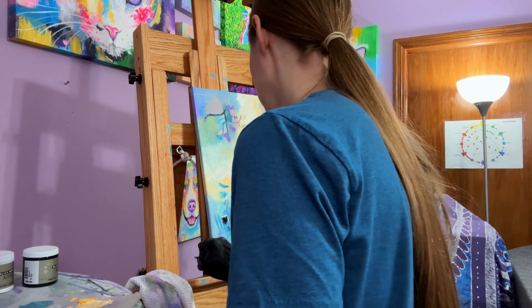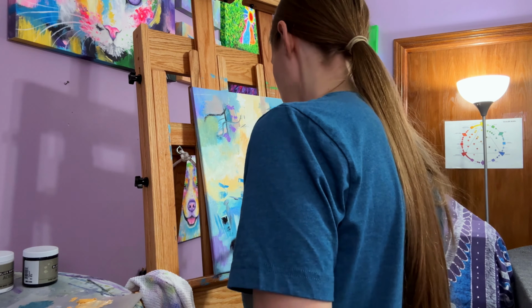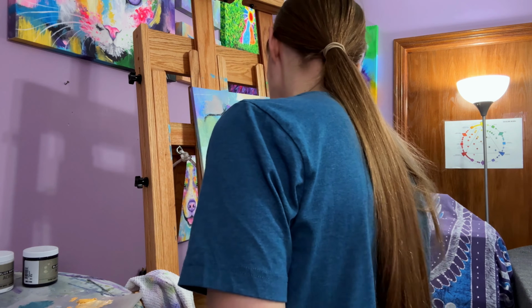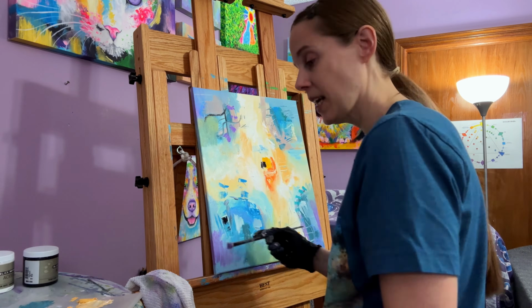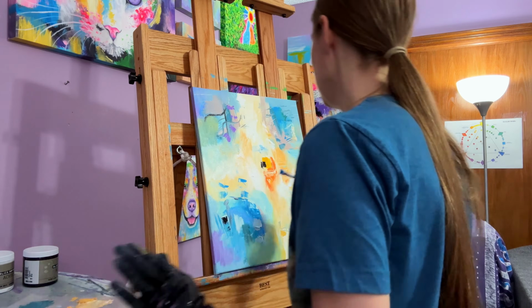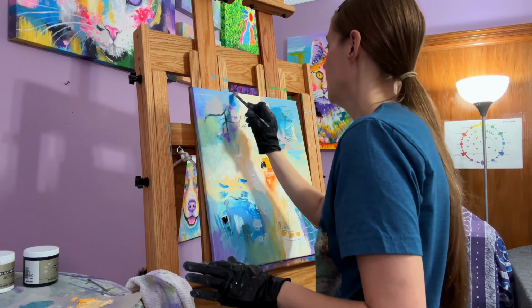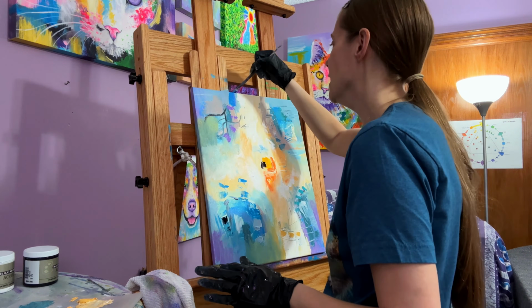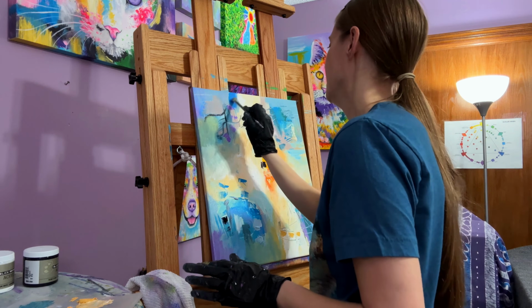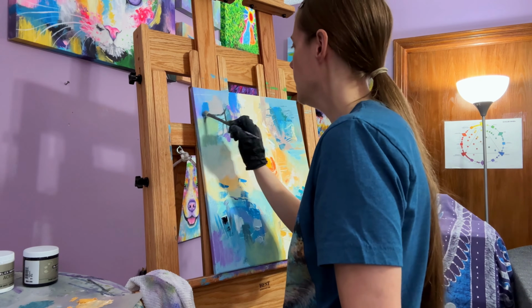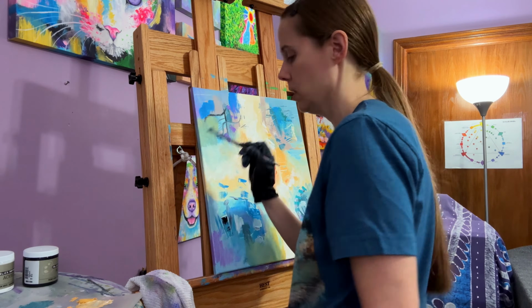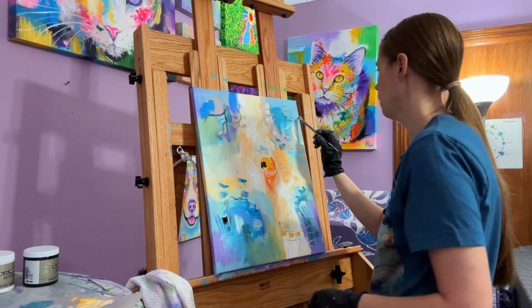Because a lot of times you'll hear people say, oh, my 5-year-old could make something like that. Well, I mean, they might make something that looks like a mess, but they're not going to make something with composition and color theory. They don't know what that is. You can see I'm starting to add little areas of color to pull the eye around.